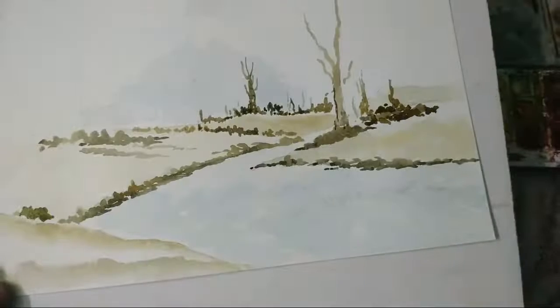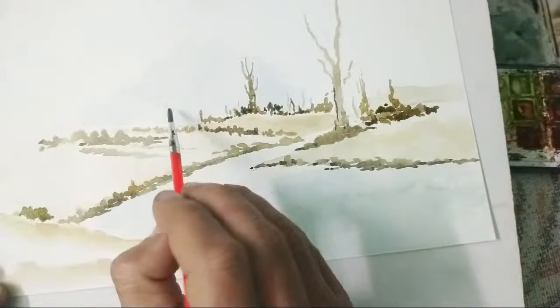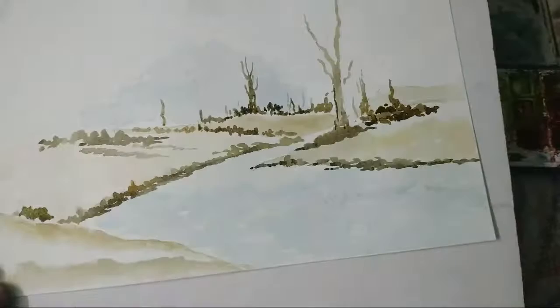Here the trees will be small and they will be having a mixed shade of dark and light.